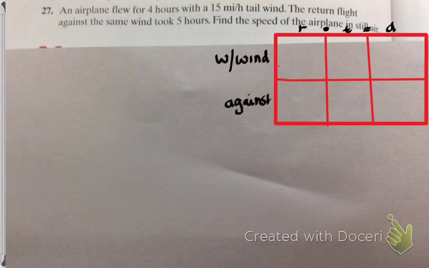The question was, can we use flight there and back? The problem is that doesn't differentiate them enough. It says, an airplane flew for 4 hours with 15 mile per hour tailwind, so with wind, and the return flight against the same wind took 5 hours.